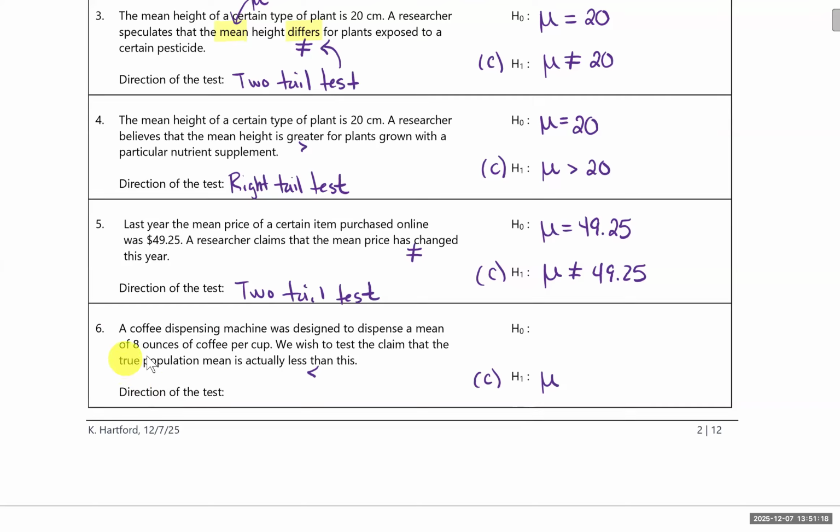We really didn't have to say true population mean because anytime we're doing a hypothesis test, it's always a population parameter. So the mean is less than 8 ounces. The null hypothesis gets an equality, equal to 8 ounces. And because that's a less, it makes it a left tail test.